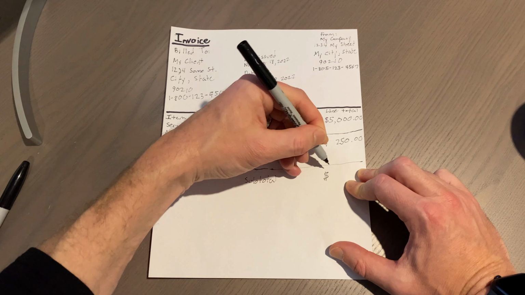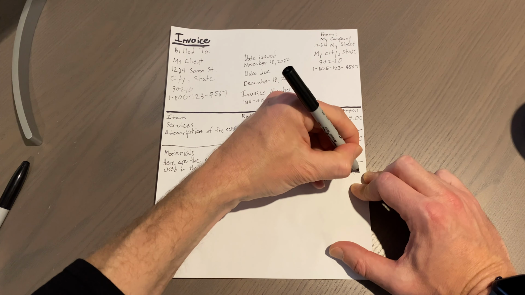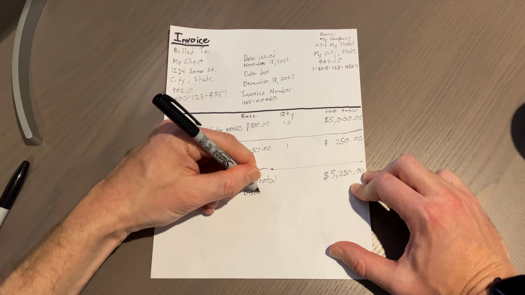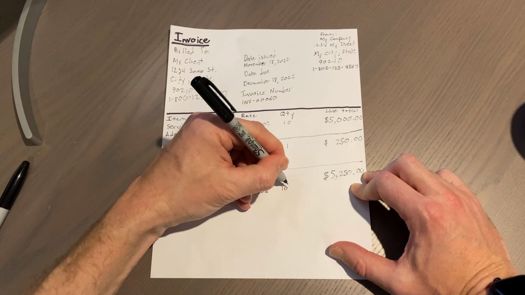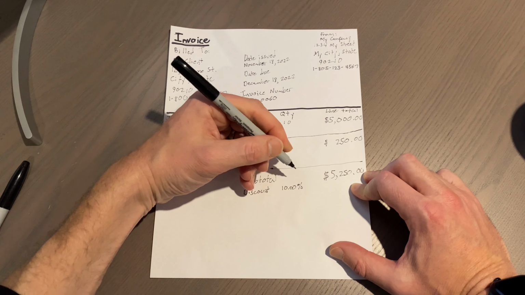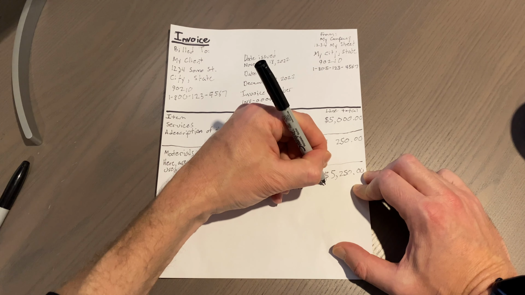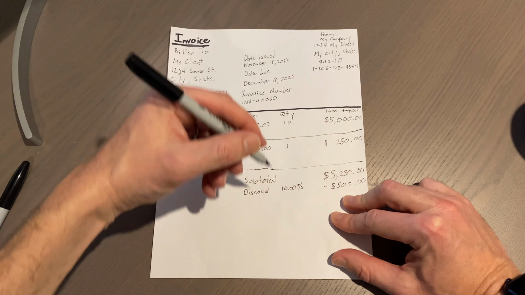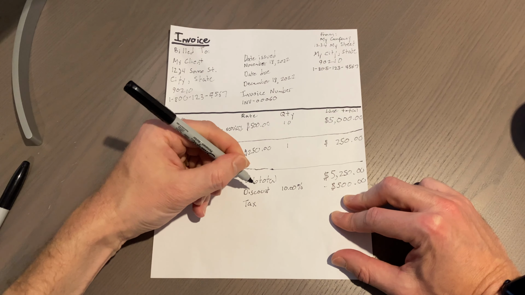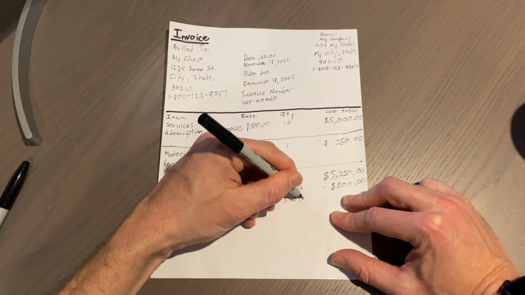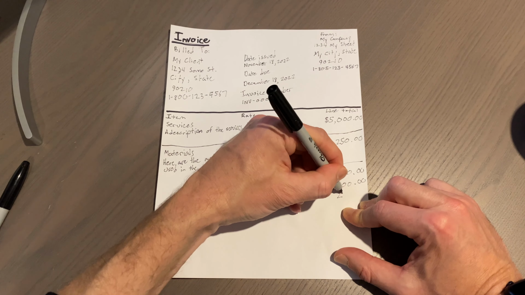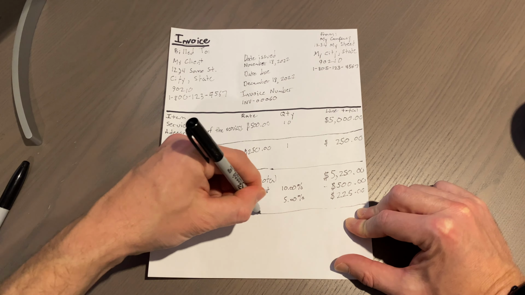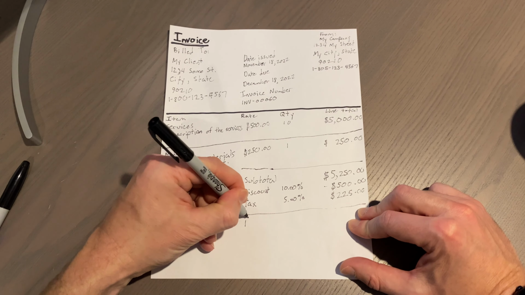So you write subtotal, and then on the far right you add the two line items together to get your subtotal. Now if you are giving a discount to your customer, you can add the discount rate below your subtotal with a negative beside it. Then tax, if there's any taxes. And now you can put a line underneath that if you're all done.